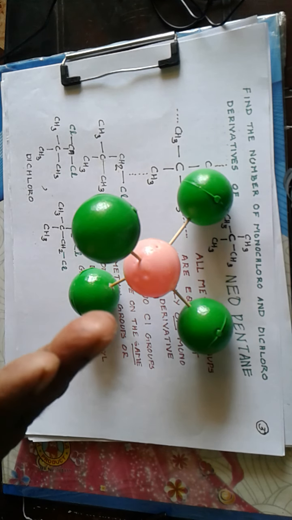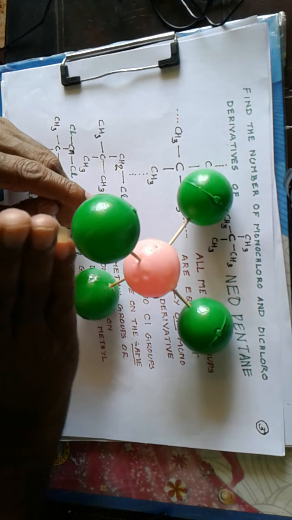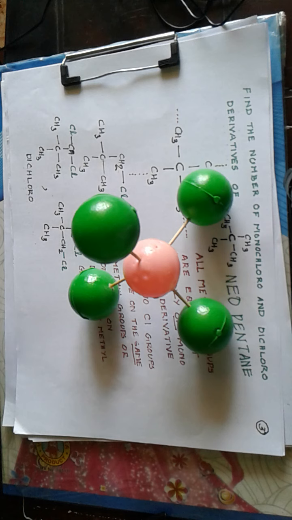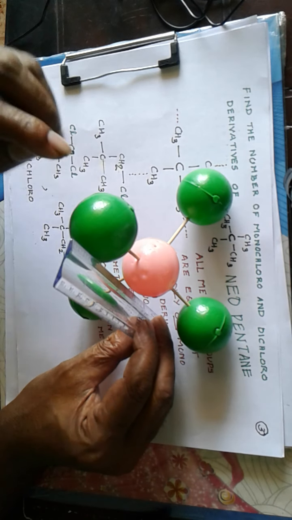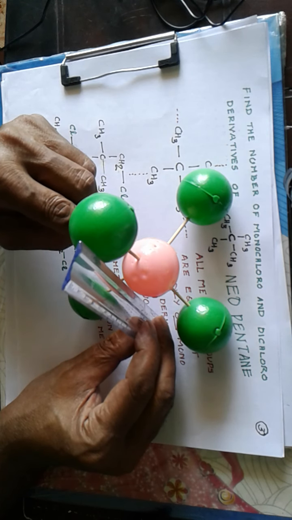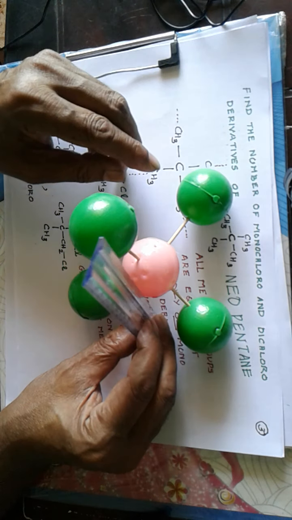Now a plane passing through these methyl groups and the carbon, so this plane passing through this methyl group and this carbon, and again this methyl group, if this is extended.